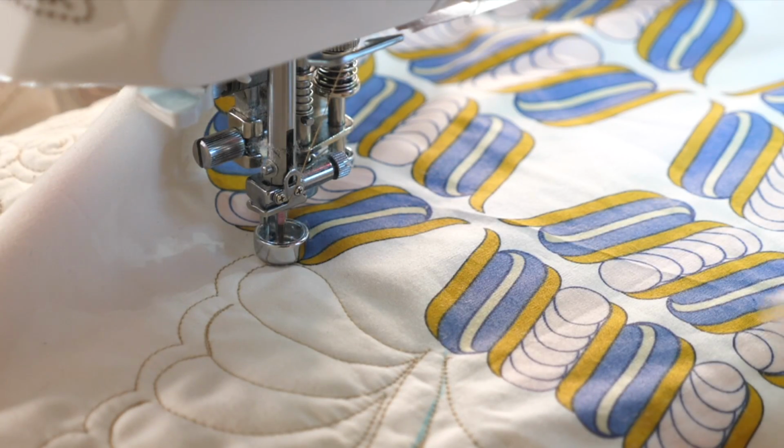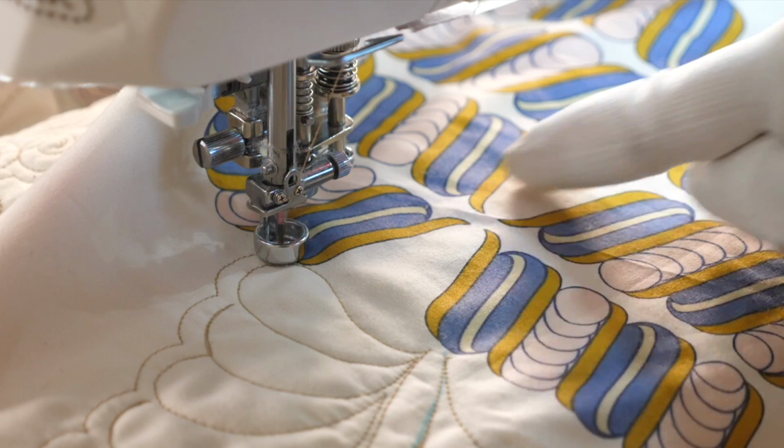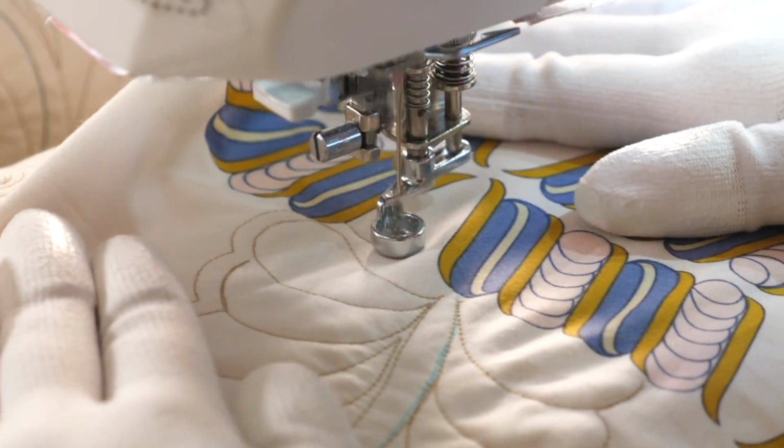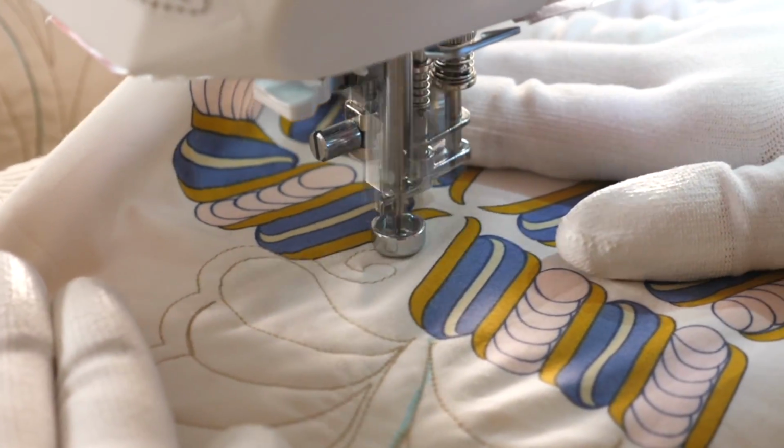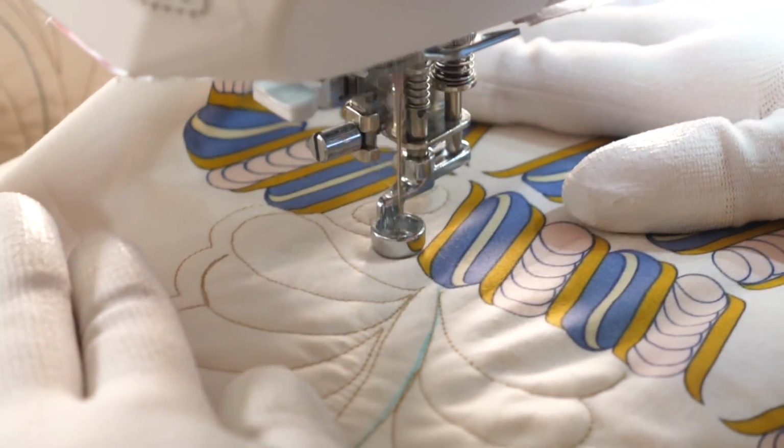If you're quilting along with me on the panel, as you start to run into this area with the design, just go ahead and work around it, leaving it unquilted, because we're going to come back the very last week and talk about quilting in that area.